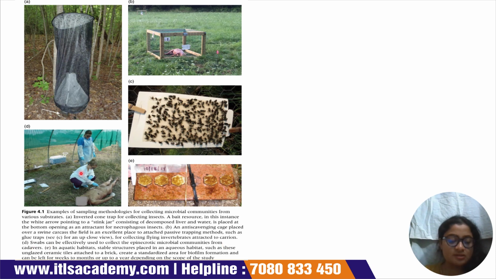D, second last, left hand side below, lower left. Swabs can be effectively used to collect the epinecrotic microbial communities from cadavers. So see, this is basically a human cadaver from where the sample is getting collected by this lady. And lastly, right bottom we have again jars. So this is basically showing an aquatic habitat. So in aquatic habitats, stable structures are placed in an aqueous habitat, such as these unglazed ceramic tiles. So these are ceramic tiles that are shown over here, attached to a brick. So this is the brick, obviously you can understand.